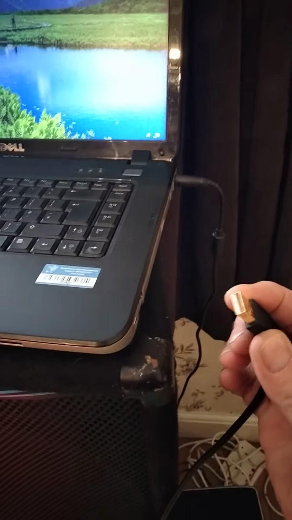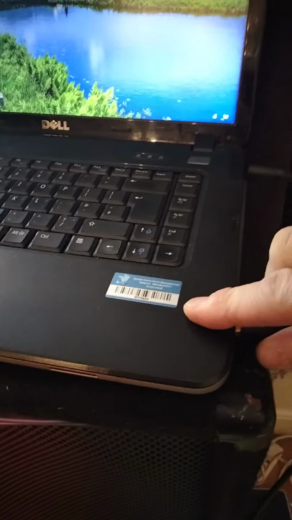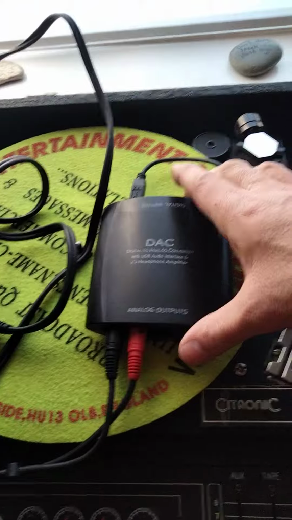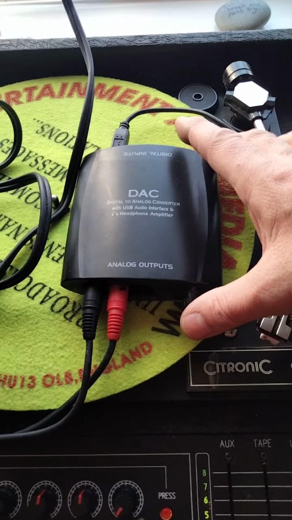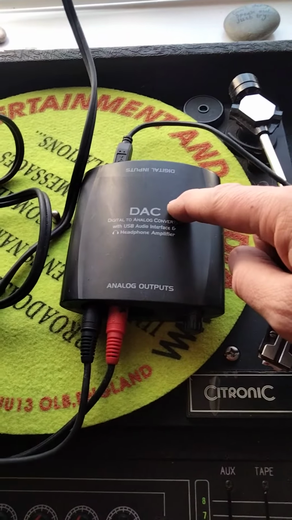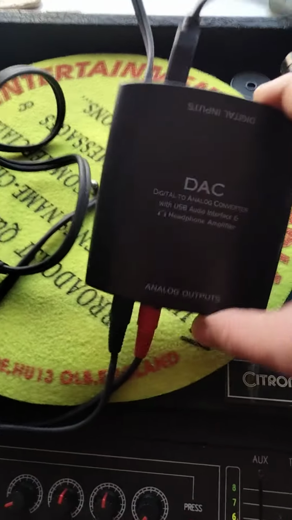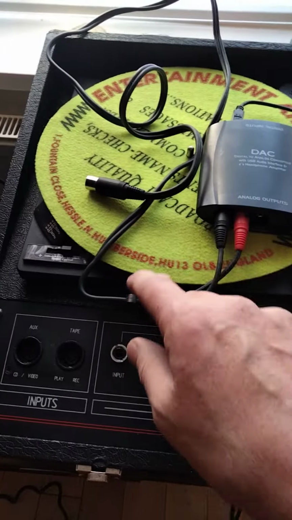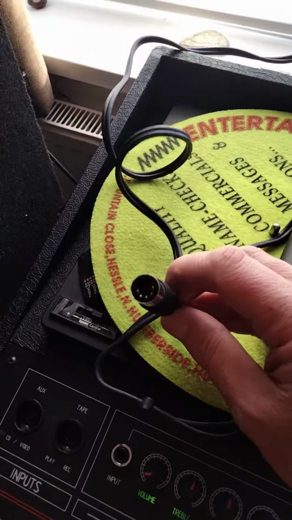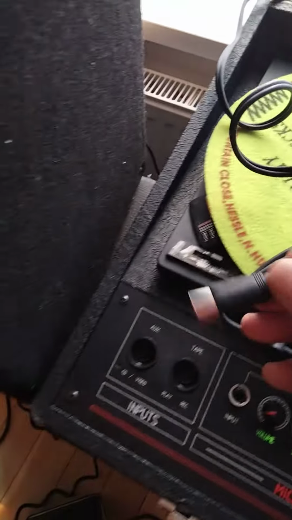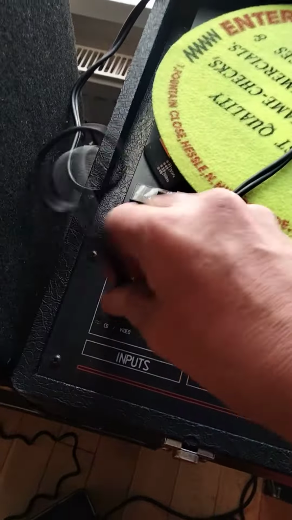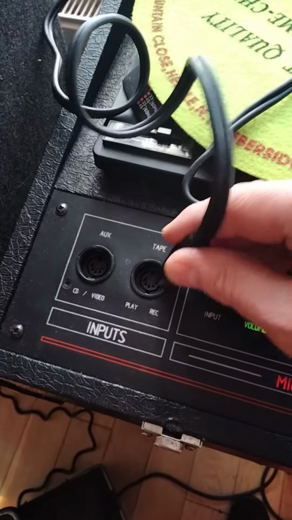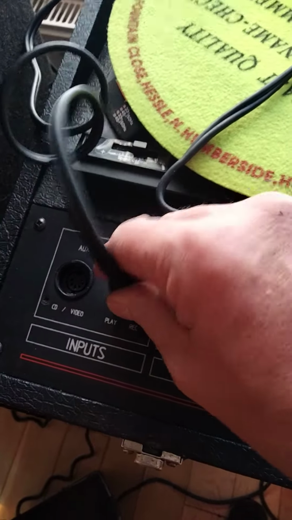and it's simply on a USB connection here. So I supply the leads for you to get the digital input from your computer or other audio device through to this digital to analog converter. So it goes straight in the back of that where it's got inputs, and on the output you use one of these cables here. All of this is supplied with this DIN connector here, and that goes into the auxiliary, or you can use the tape.